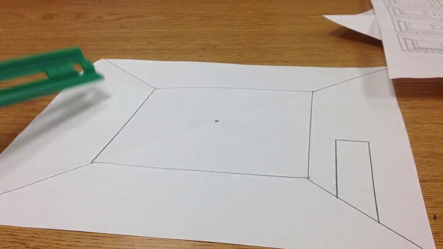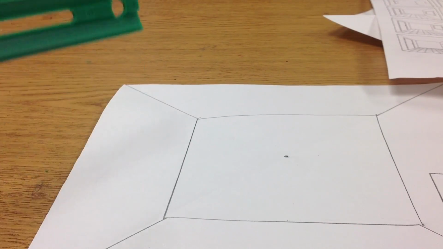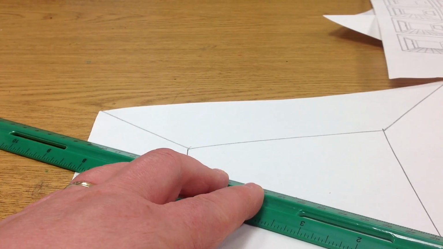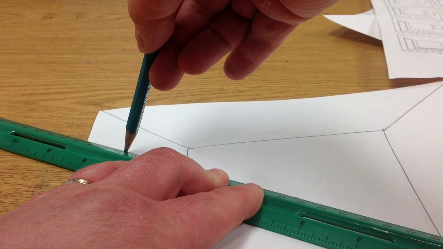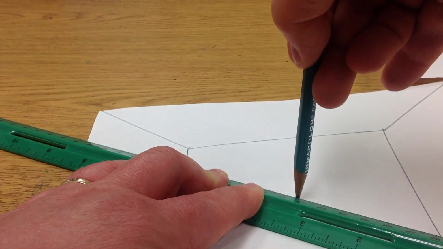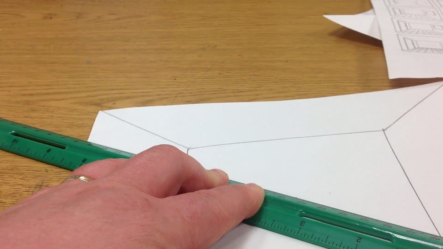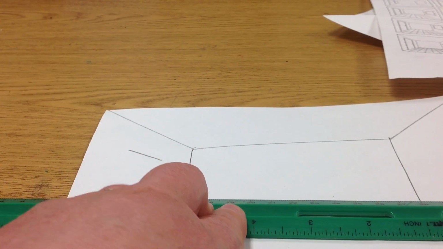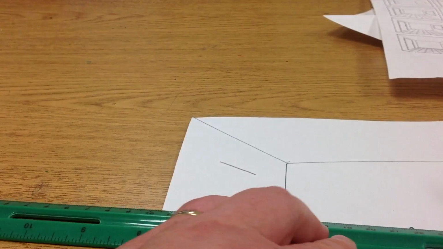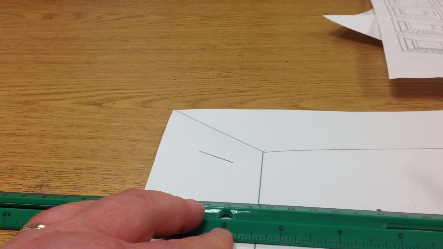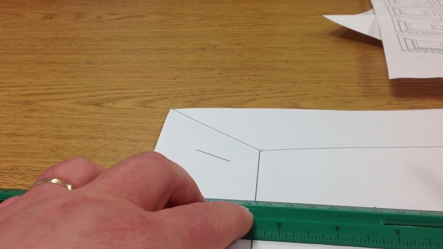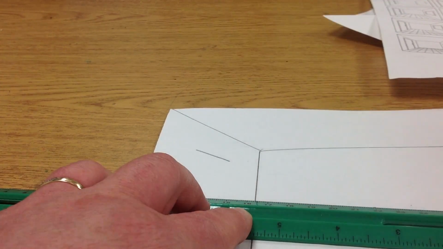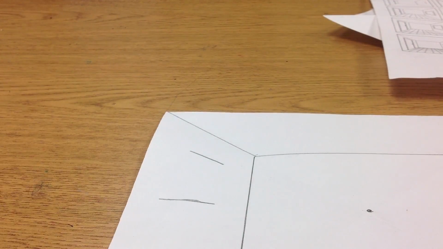Now, on the other side here, I'm going to make a window. So the top of the window goes to the vanishing point. That means that this part of the ruler is on the vanishing point. The bottom of the window also angles towards the vanishing point. So I line my ruler up and I make the bottom of my window. You can see the lines get closer to each other as they get farther away.